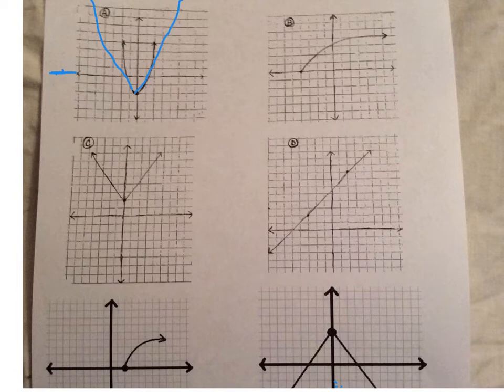So basically the domain of this function is going to be all real numbers, so negative infinity to infinity, because it occurs all along the x-axis. But the range is a different matter.